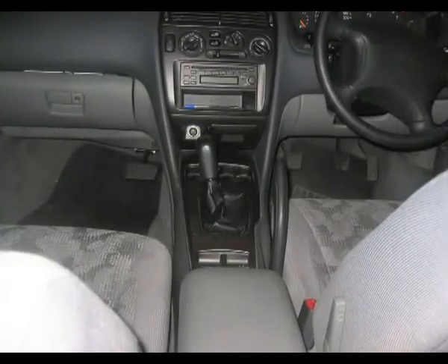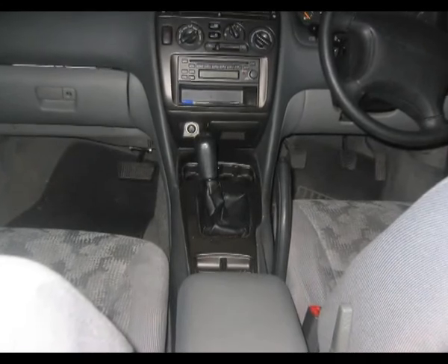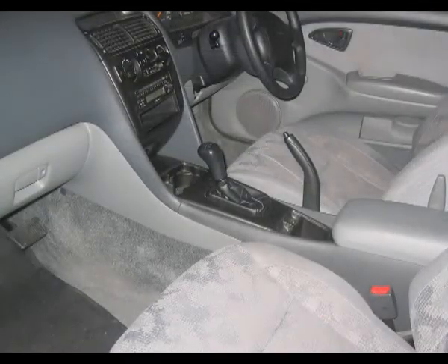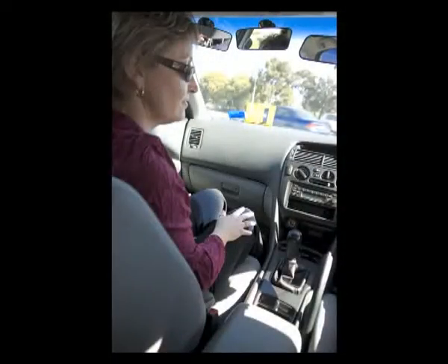The safety of the learner and you, the instructor, must always come first. Remember that legal responsibility for what happens in a training vehicle with dual controls always rests with a licensed driver, and that means you.